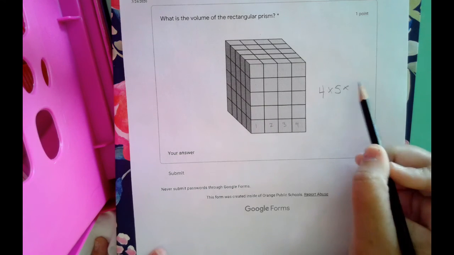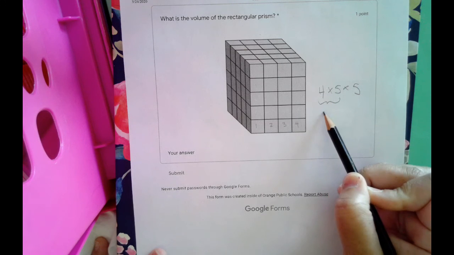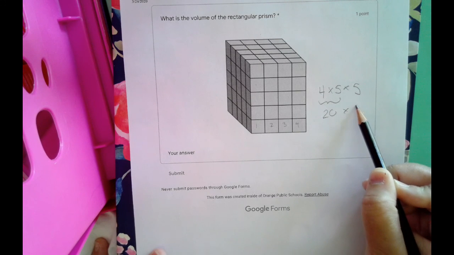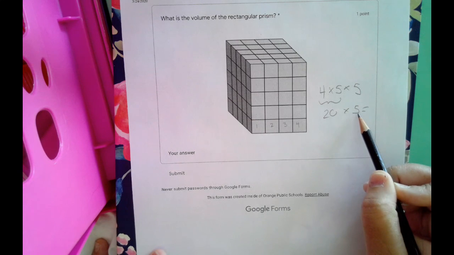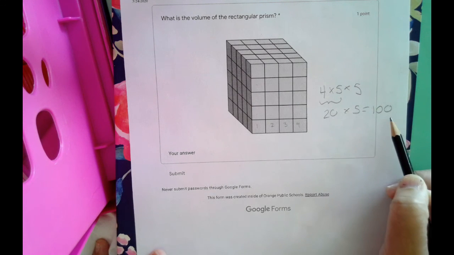So 4 times 5 is 20. You take 20 times 5. 2 times 5 is 10. Add another 0, 100. You can even count on your fingers by 20s. It's easier than it sounds. 20, 40, 60, 80, 100.